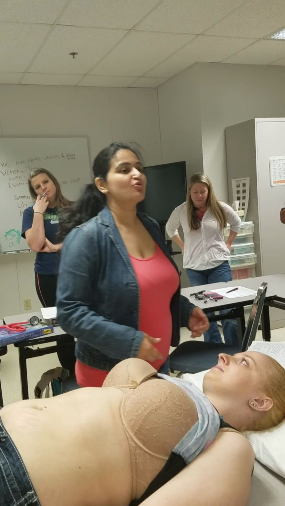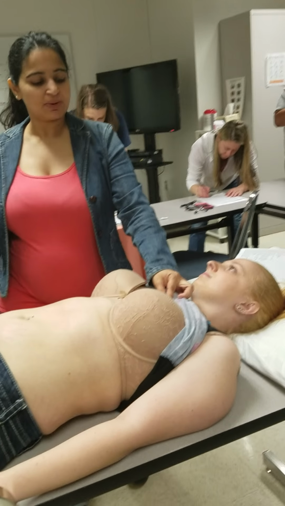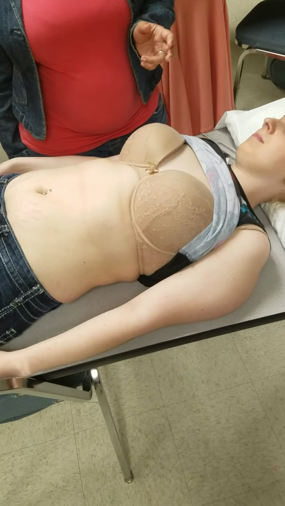Then you're going to look for skin turgor. Here I'm going to pinch it. It's not even pinching, it means skin is intact, right? Then I'm going to do the sensation, touch, and movement of the hands bilaterally.